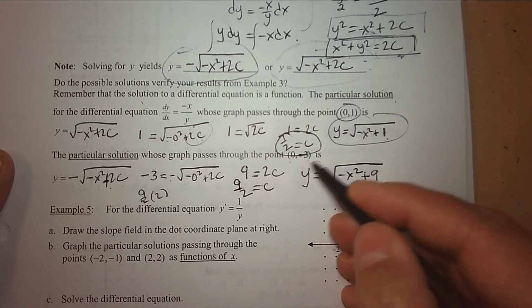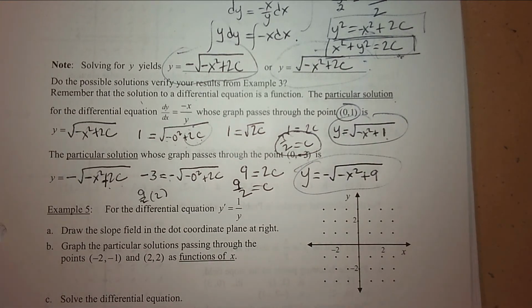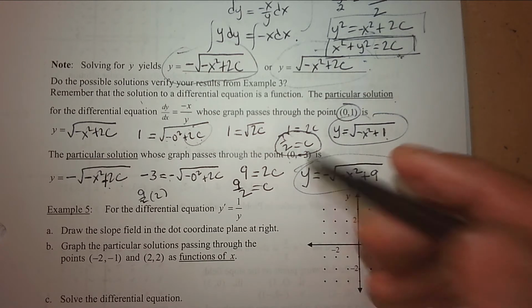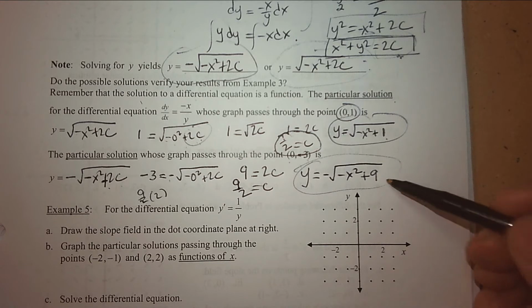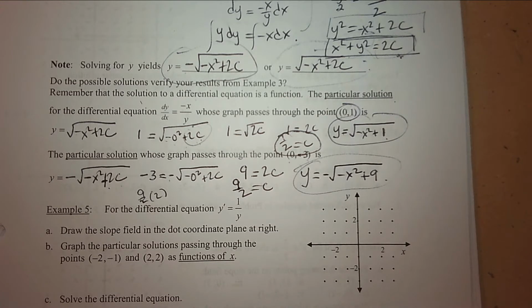What is that an equation of? A semicircle. What point does it contain? 0 and negative 3. See, we solved the differential equation graphically before, right? We saw the picture of the solution. This is the equation of the solution. The graph of the solution, the equation of the solution.